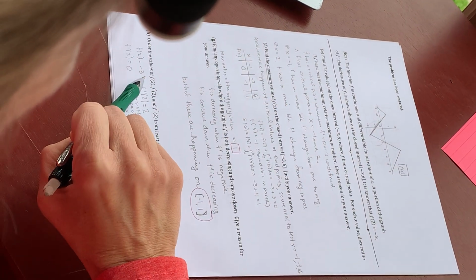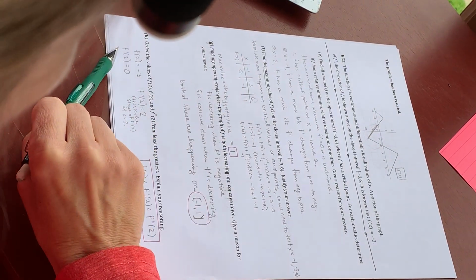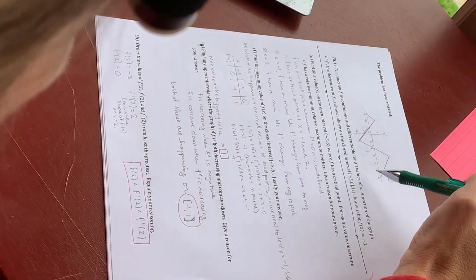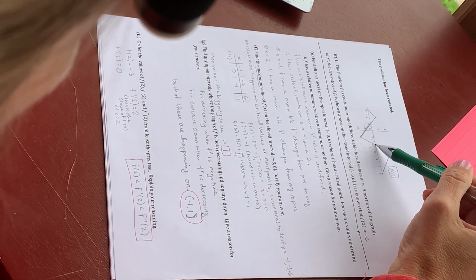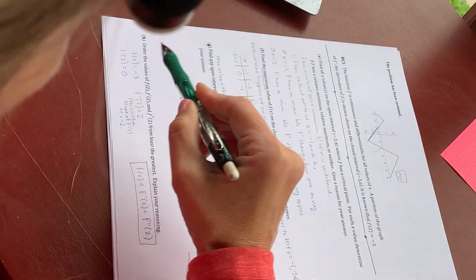F prime, that's right in the beginning, right? And it's up here. F prime of 2, this is a graph of the derivative. So what's the value of the derivative when x is 2? So the value is 0, the y value is 0.